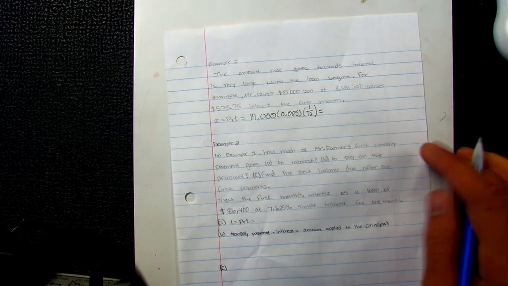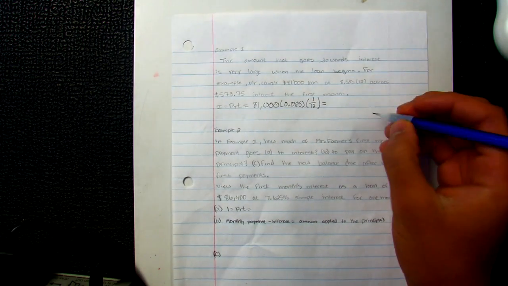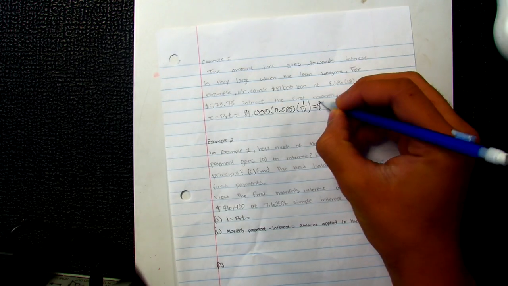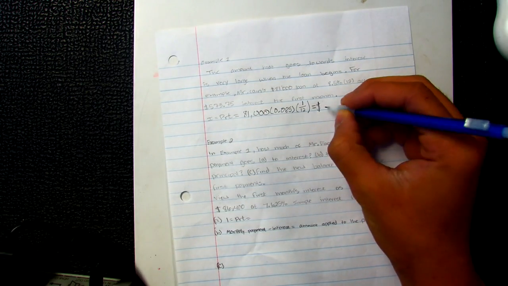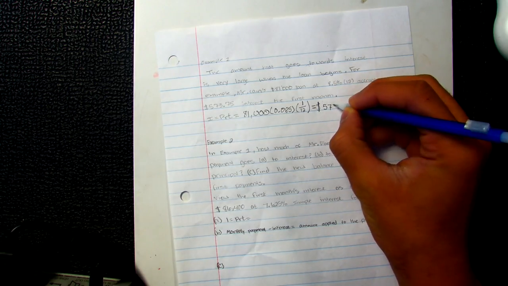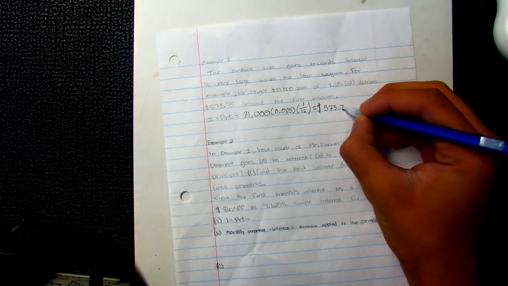Once you do that on your calculator, it should equal 573.75.